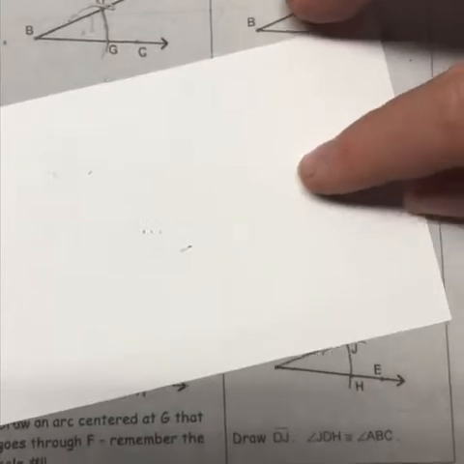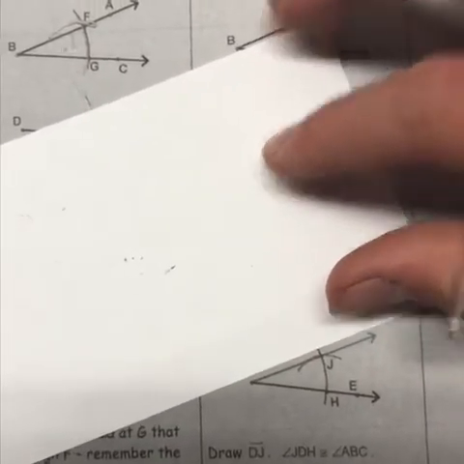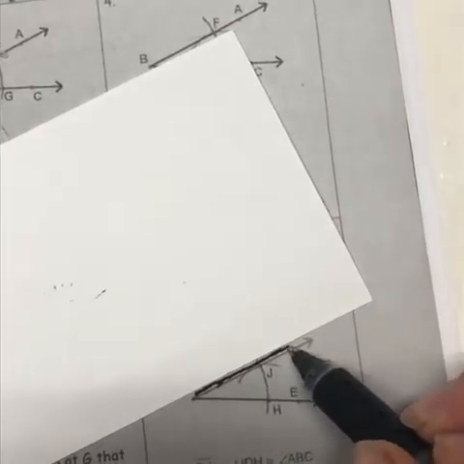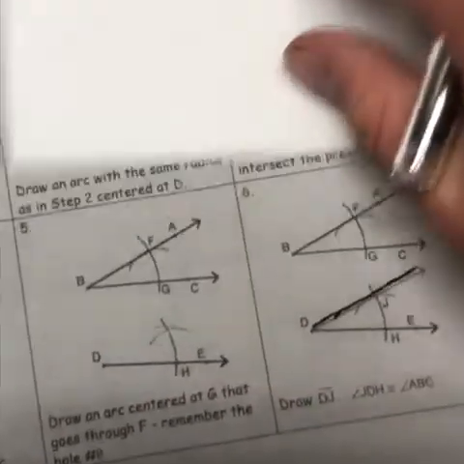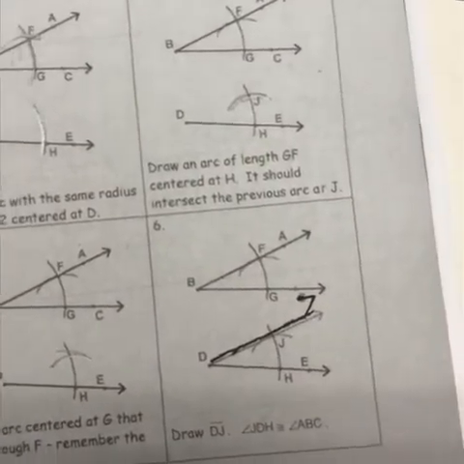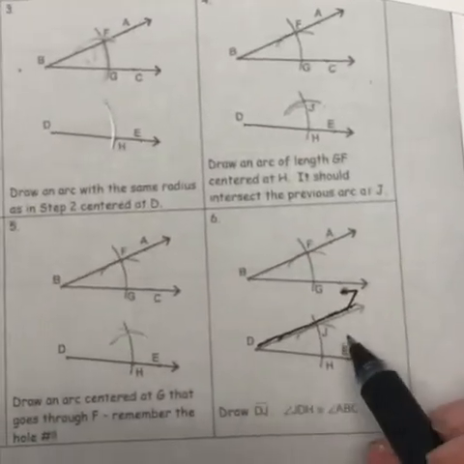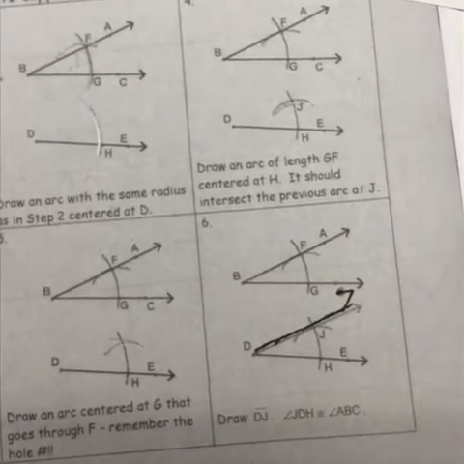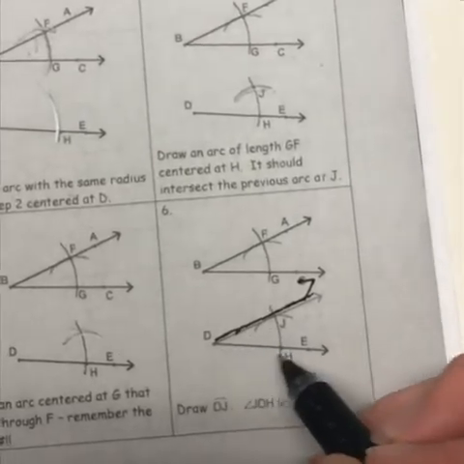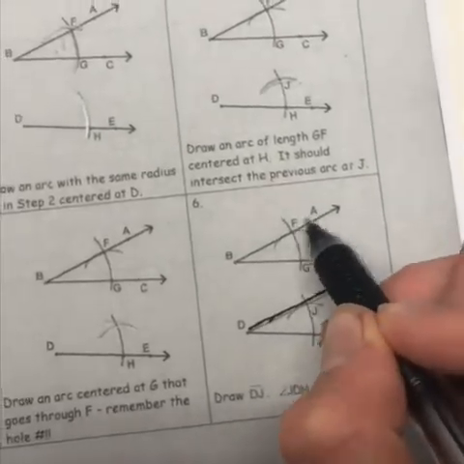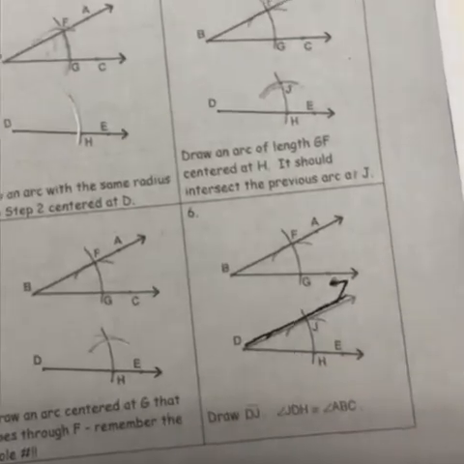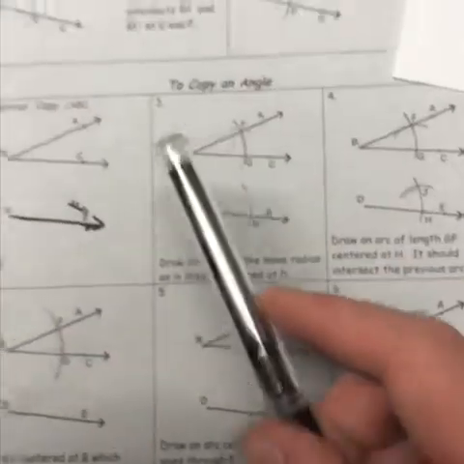In my case, I've got a flash card right here, and we'd line it up real nice, and we'd create the ray. So now that we've drawn DJ, everything's looking good. JDH is now equal to AB, and then C, which is down here, kind of covered by this line right here. So that is how to copy an angle.